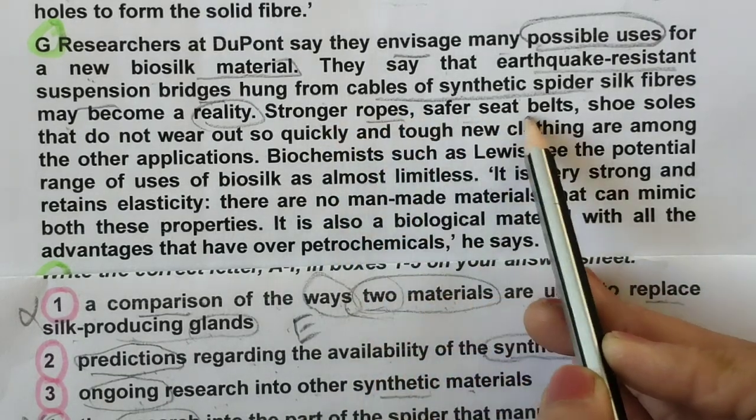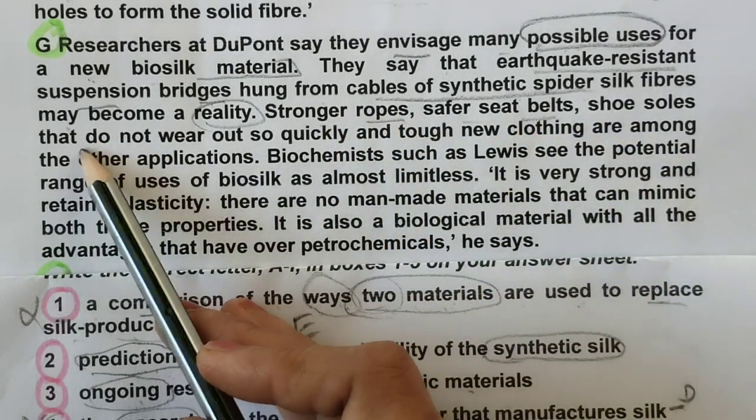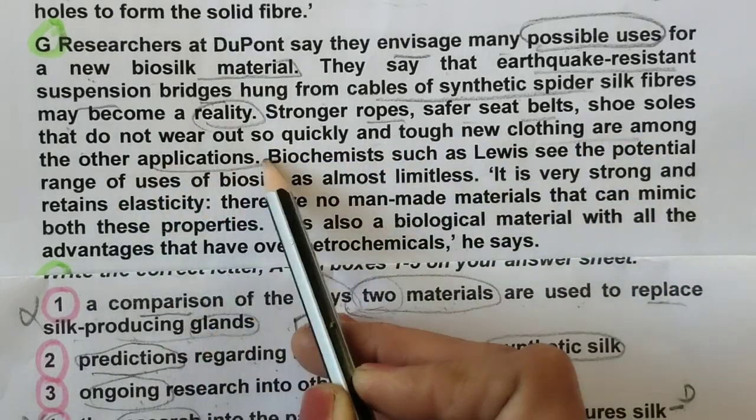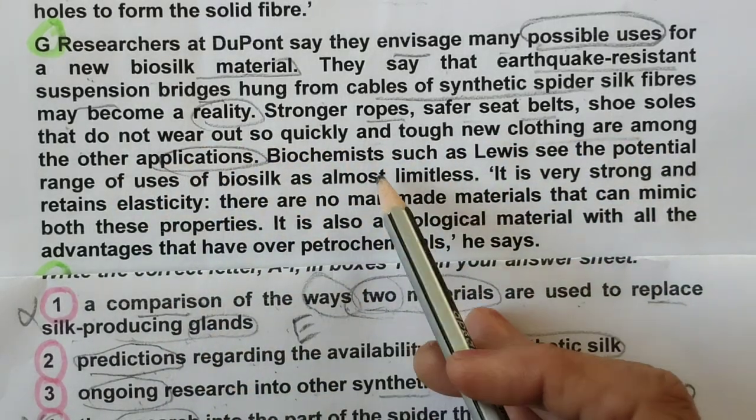Stronger ropes, safer seat belts, shoe soles that do not wear so quickly and tough new clothing are among the other applications. Again, they are using the word application.